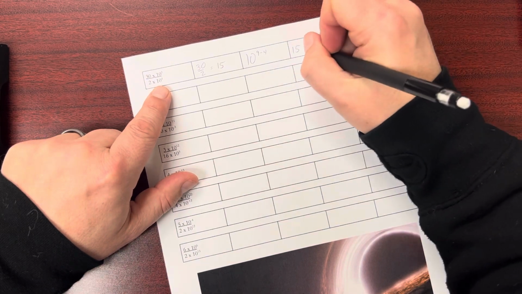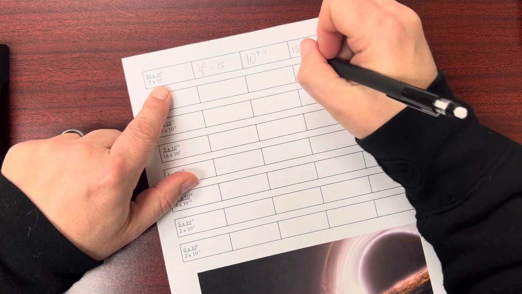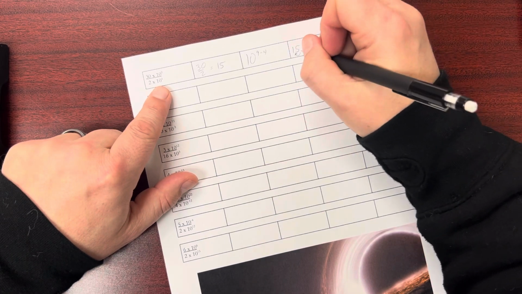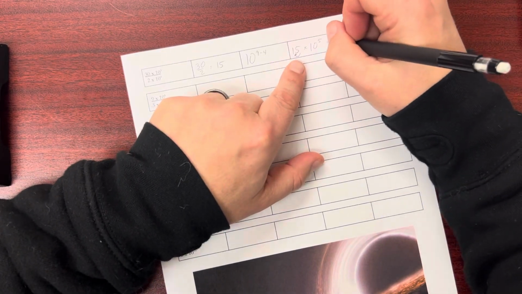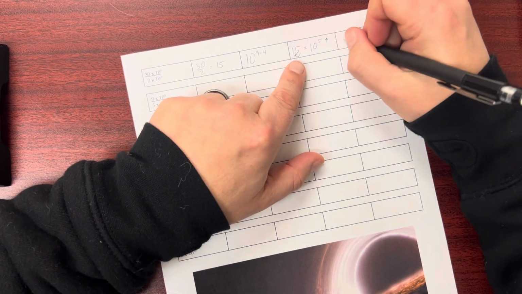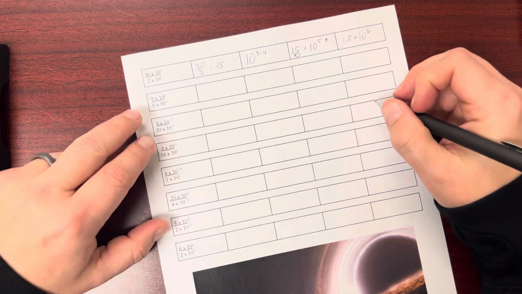So that's going to give me 15 times 10 to the 5th. Move the decimal over 1 to get a single digit here. That means this is going to go up, 1.5 times 10 to the 6th.